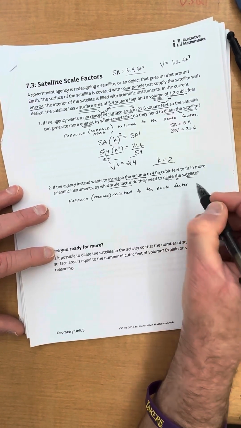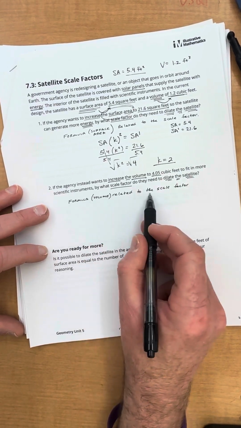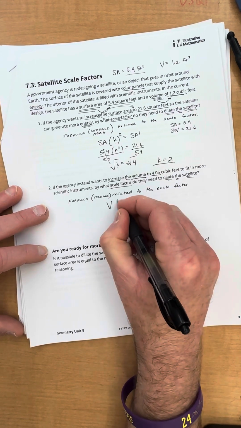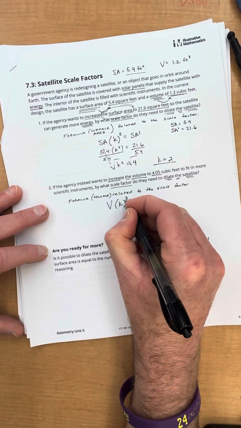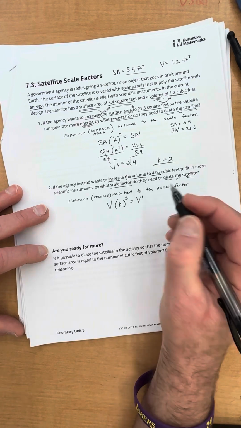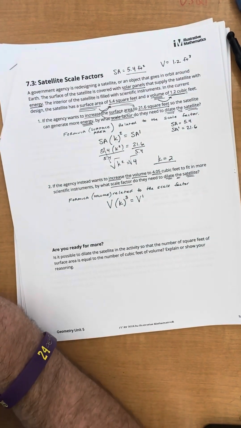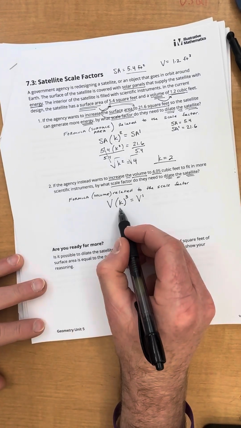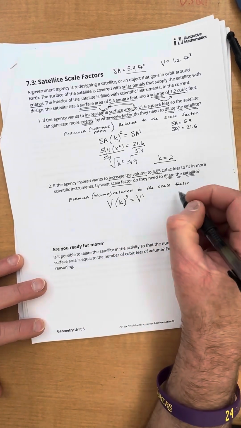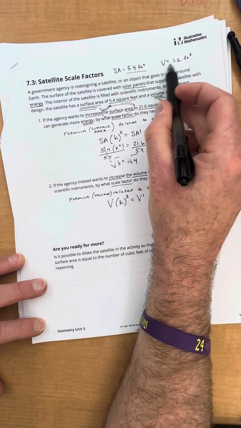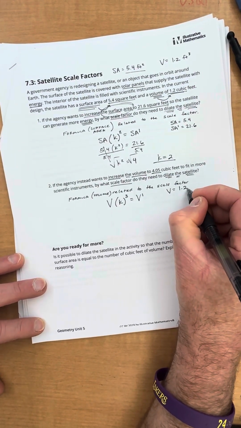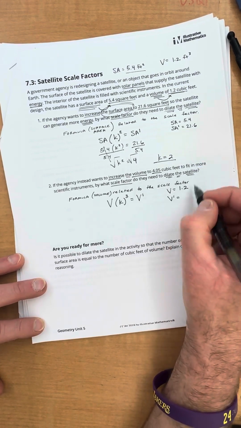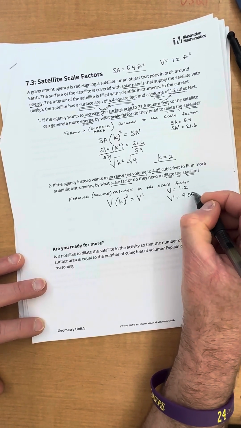So this is how much the dilated volume changes based on a scale factor. And that formula is V times K to the third power equals V prime. That's the formula you need. Now V, we already identified, was 1.2. V prime is 4.05.